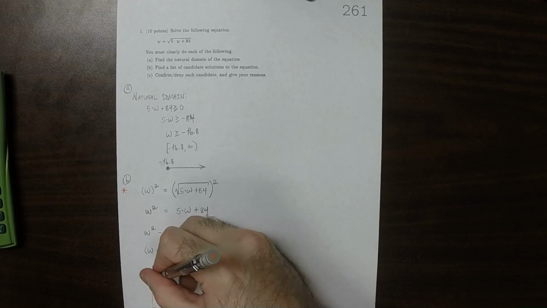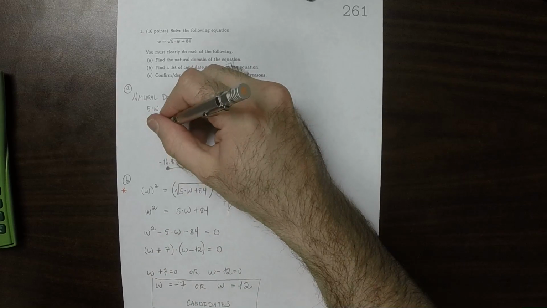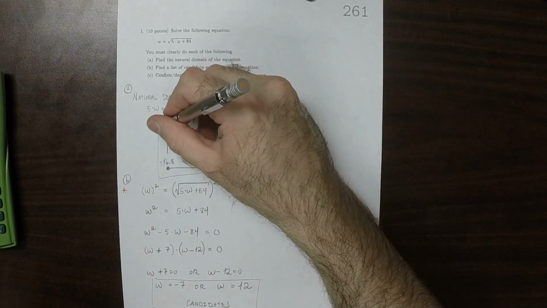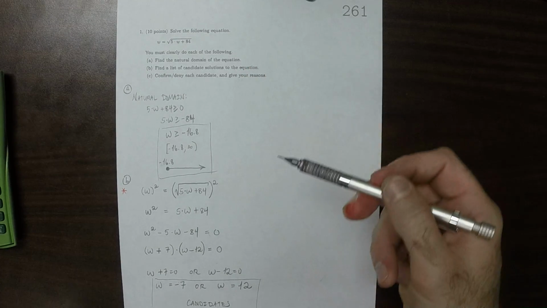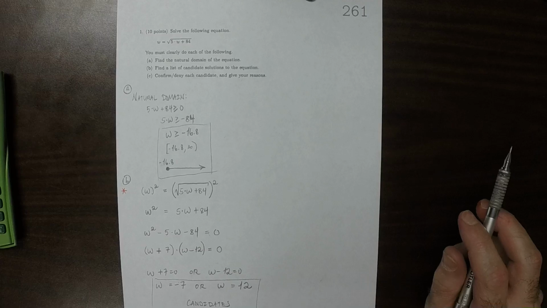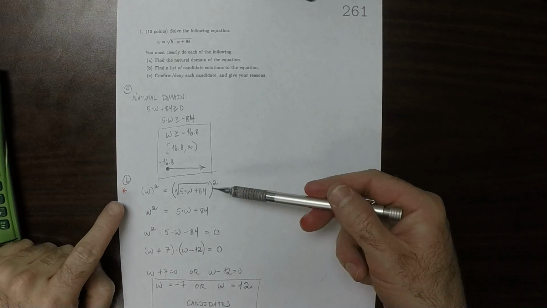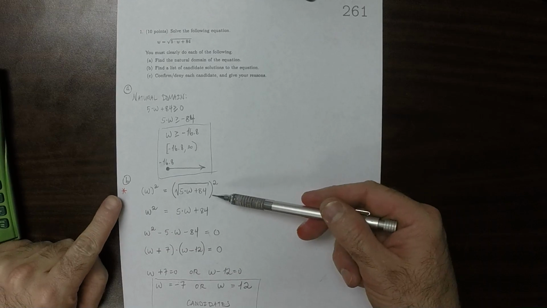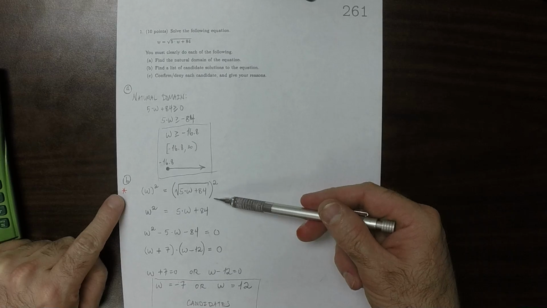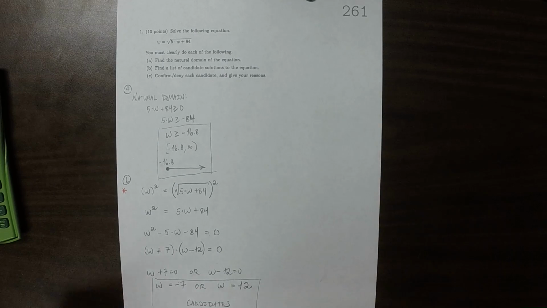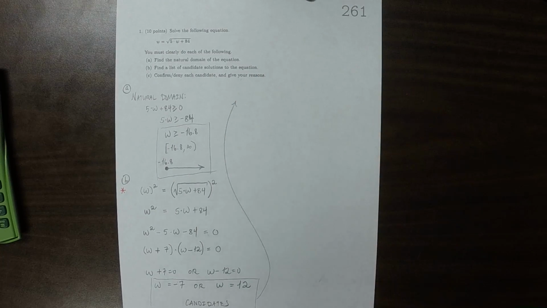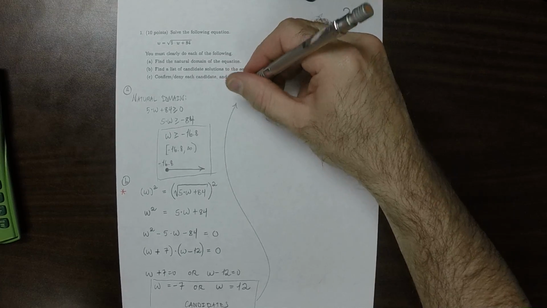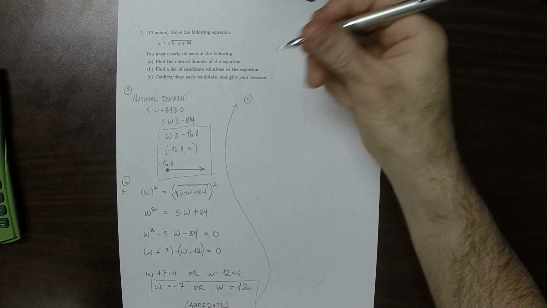Now, strictly speaking, the reason why those are candidates is because the natural domain is not all reals, it's just a subset of them, and furthermore, the very first thing I had to do was questionable, so that means that these are only candidates. We need to confirm or deny these. So for part C, we'll do some checks.